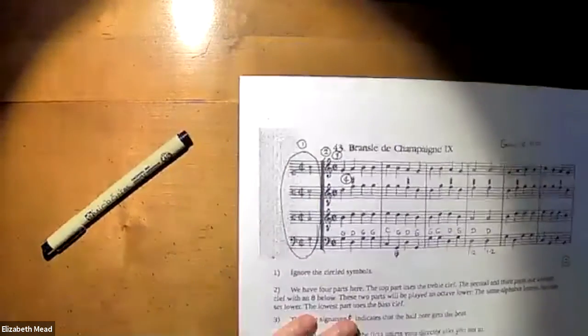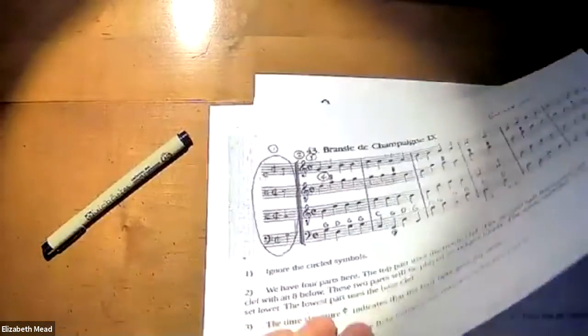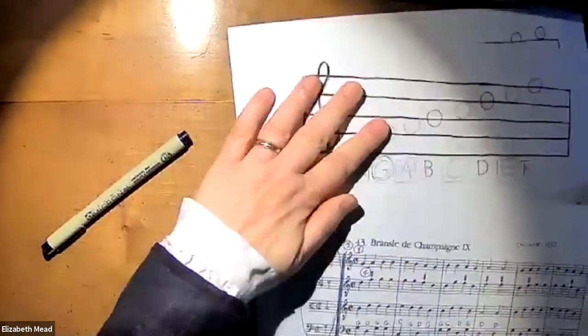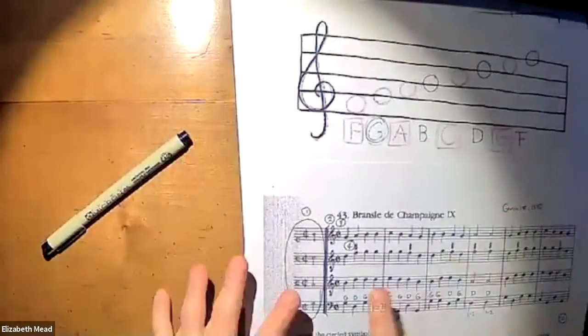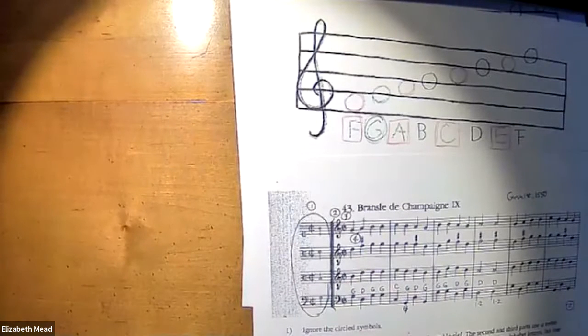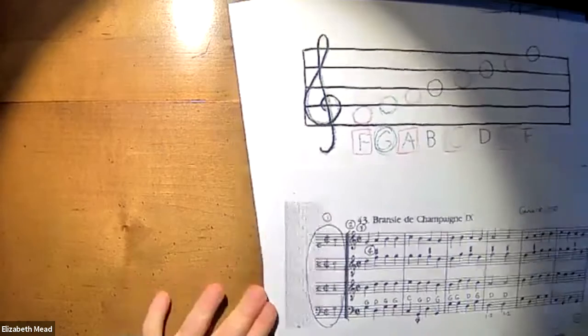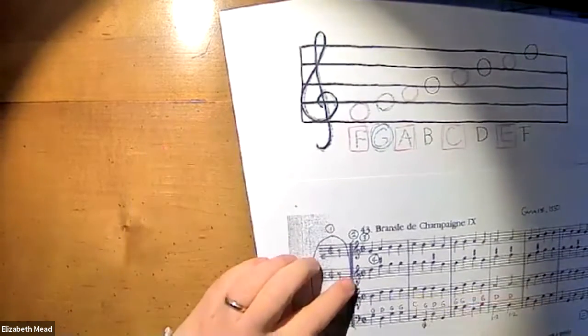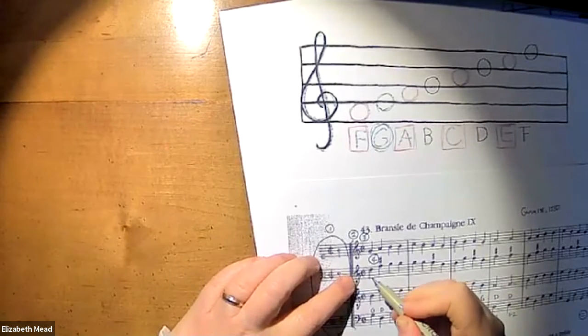Okay, so now we want to think about the treble clef. So I'm going to pick this line that has that ficta in it, just so that we get to practice thinking about that. So this is fourth line.